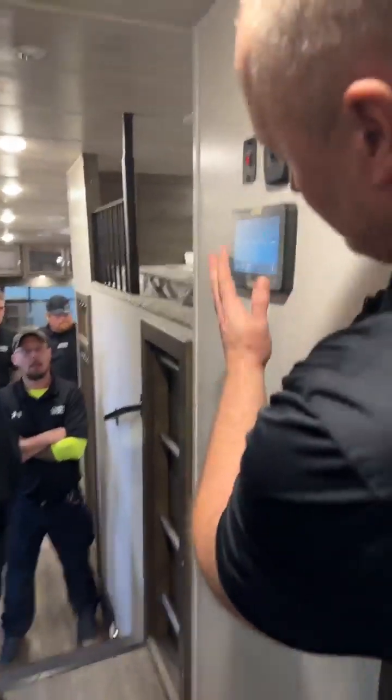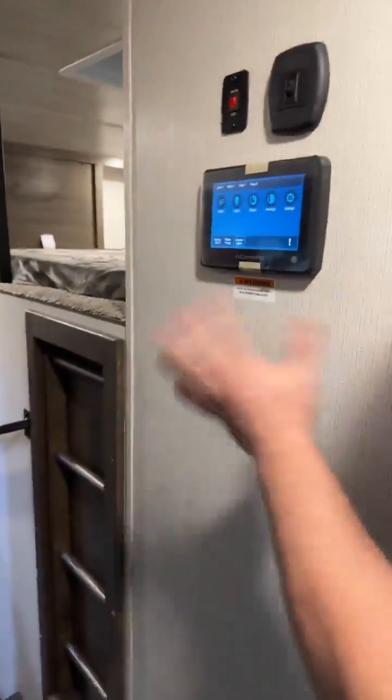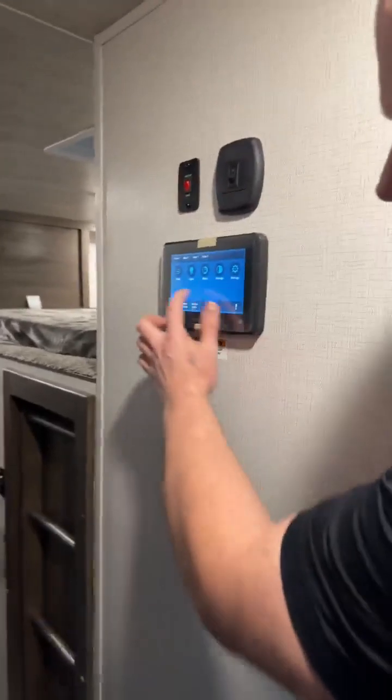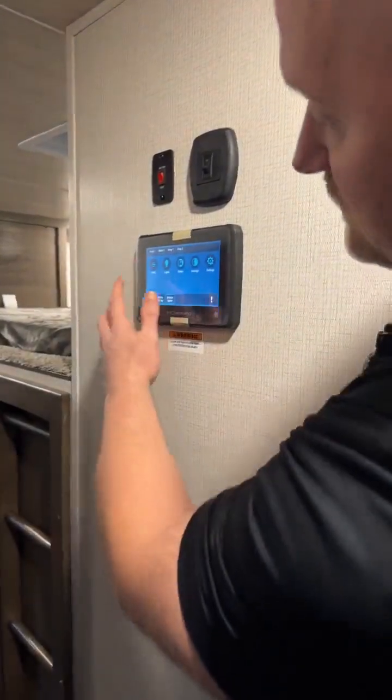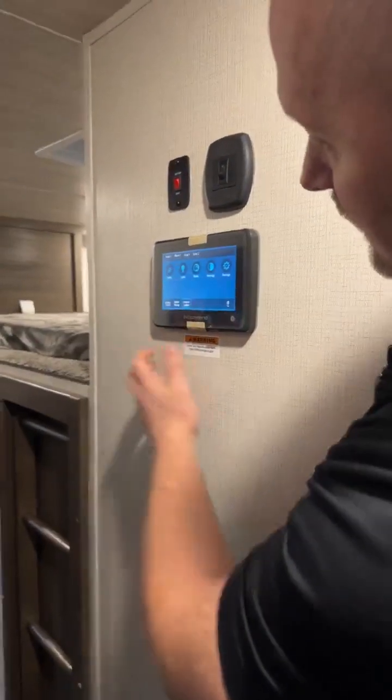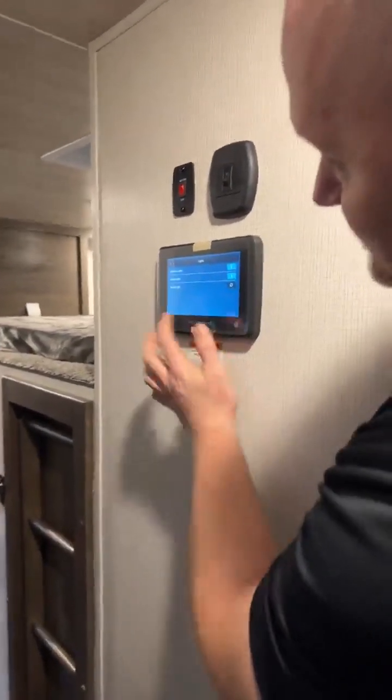Okay, the control pad for any In Command. Now, as you can see, a lot of empty spaces, right? Because there's a lot of other things that can be hooked on here. This one has HVAC, so heating and cooling, lights. Now, the lights on this system usually control very few of them.